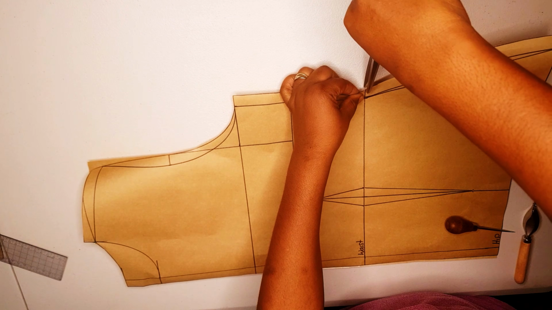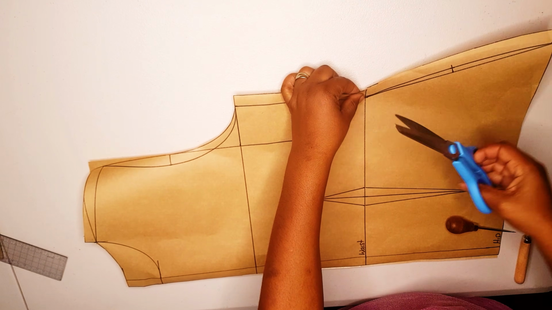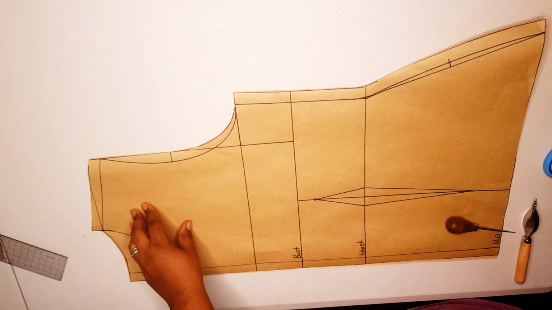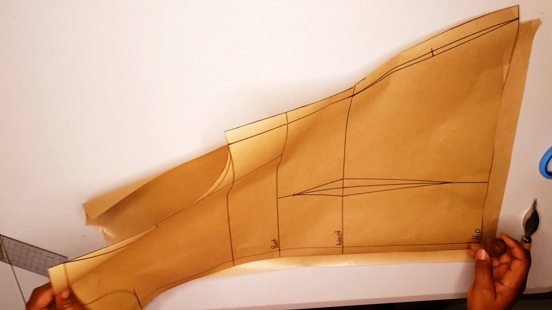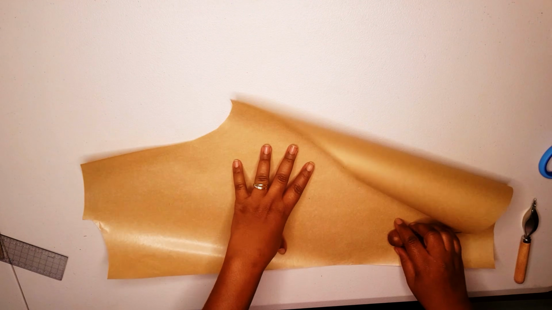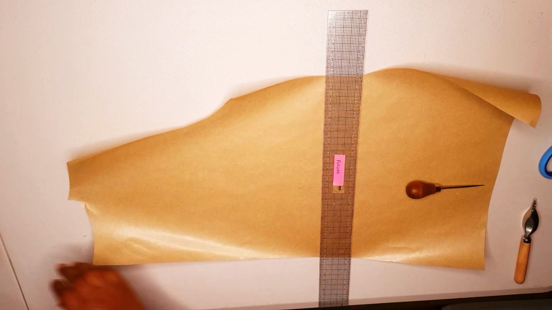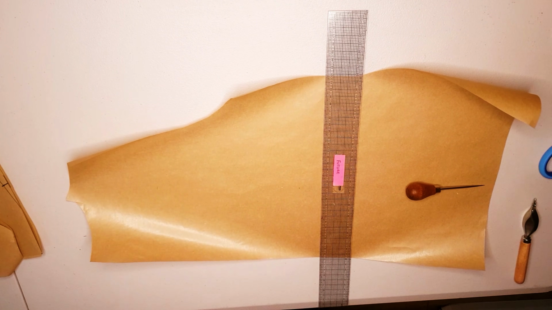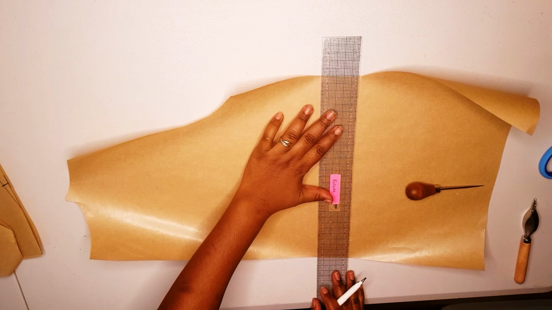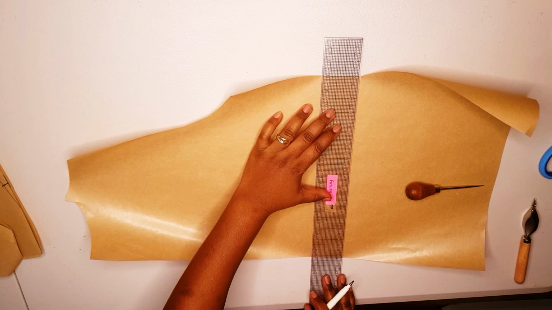I put a snip here to show that this is the waistline. Now I can lift this pattern. And then I'm going to transfer all these lines across.